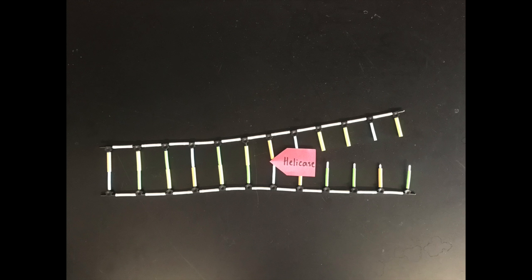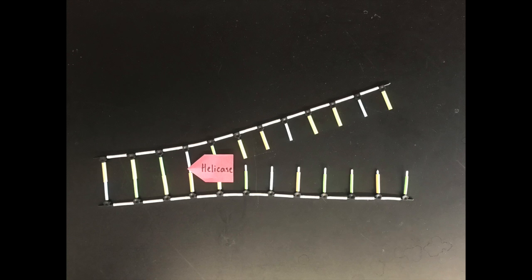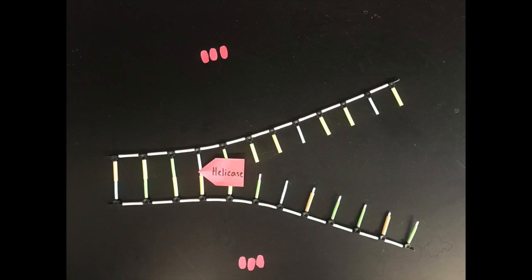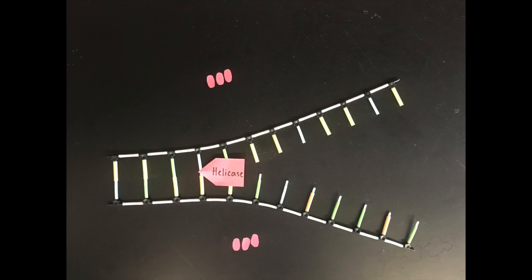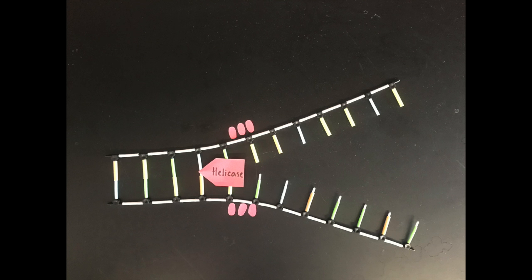The replication bubble is the separation of the two strands at different locations on the double helix where replication occurs, so when the helix is unwound, the DNA appears to have bubbles where DNA replication is occurring. Molecules of single-stranded DNA binding proteins attach to the unwound template strands to stabilize them.